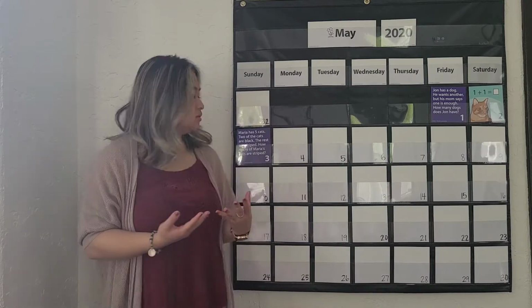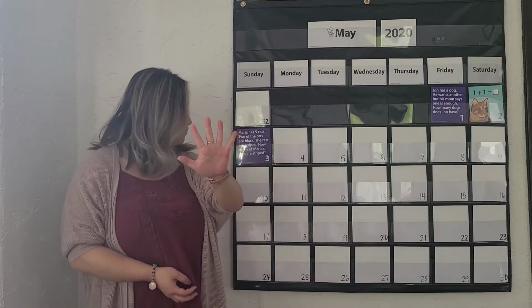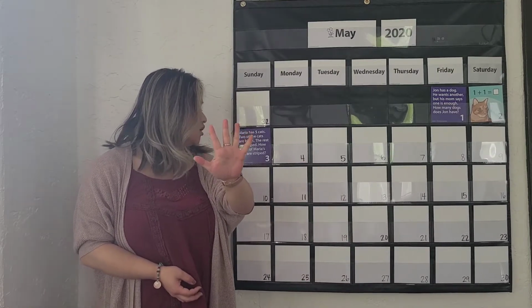So, the story is asking me to figure out how many of Maria's cats are striped. Well, I know that Maria has 5 cats. It says 2 of the cats are black.